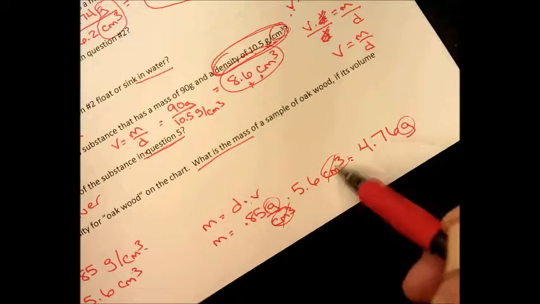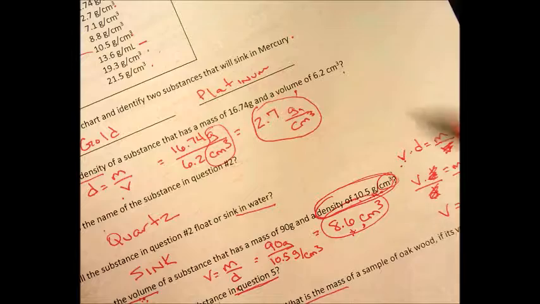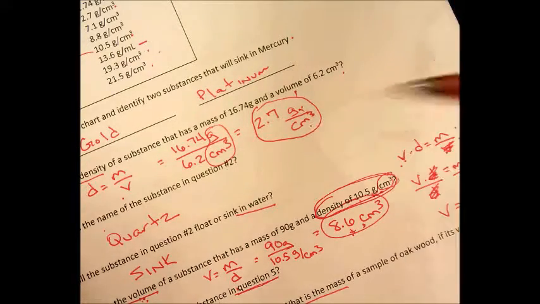But if you find the math difficult there, just remember mass is always grams, volume is always milliliters or cubic centimeters, and then density will always be like up top here. We had grams over top of cubic centimeters. That's the density one.